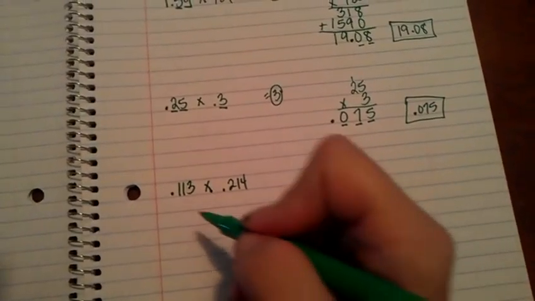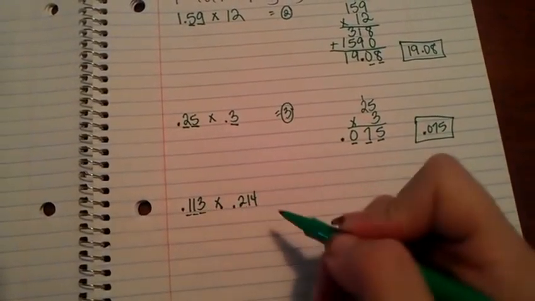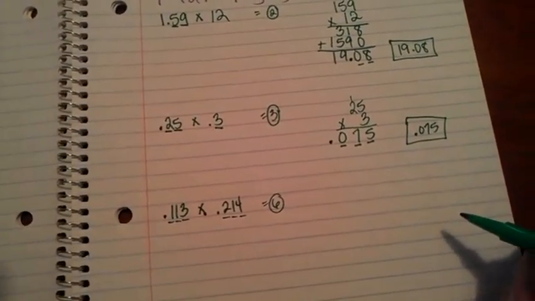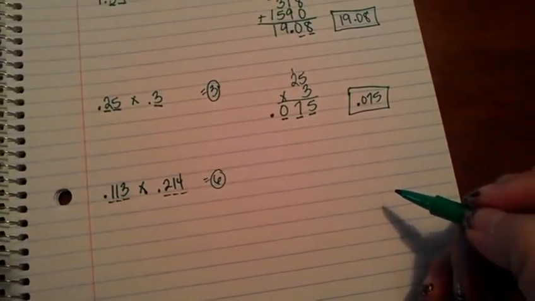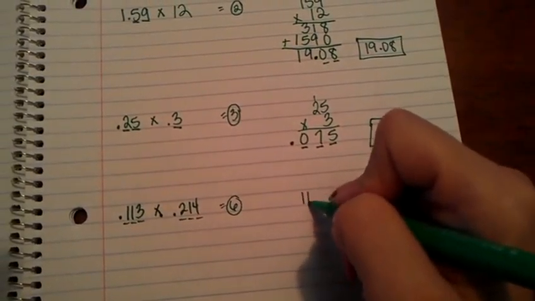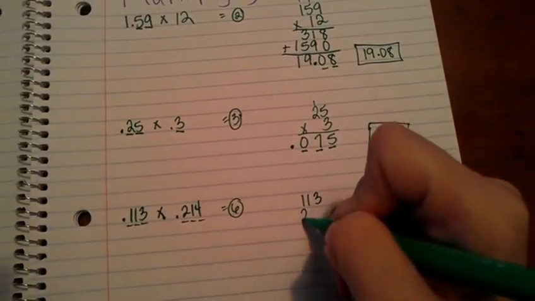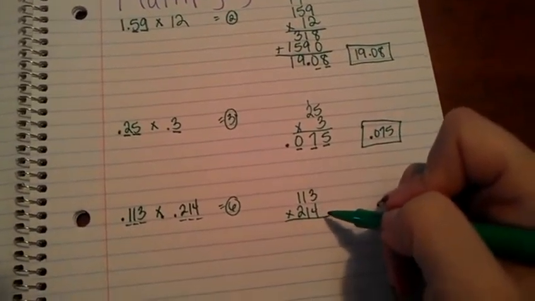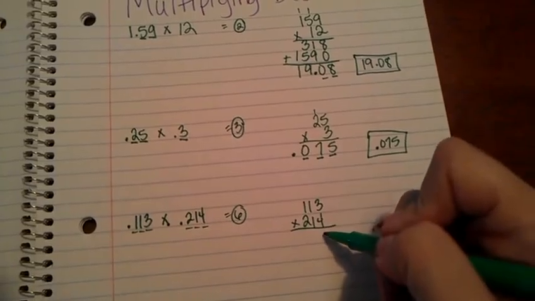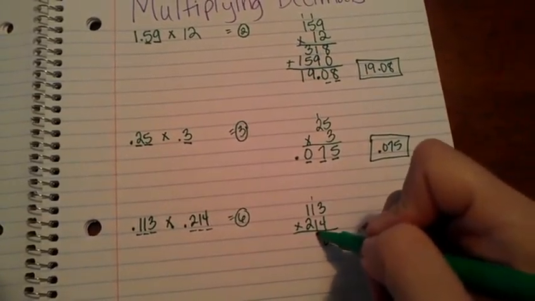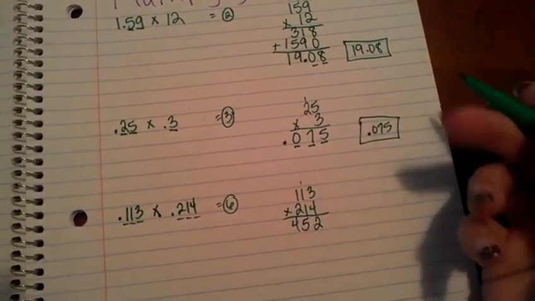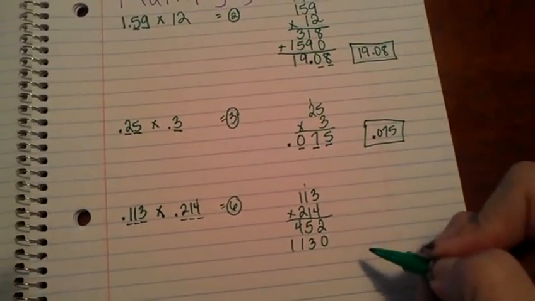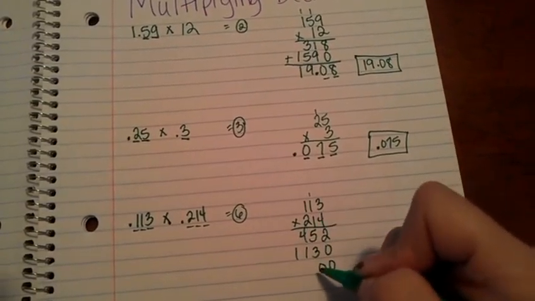I'm going to count my decimal places. 1, 2, 3, 4, 5, 6, which means my answer, when it's all said and done, needs to have 6 decimal places. I'm doing a 3-digit by 3-digit, which means I'm going to have lots of multiplying here. Okay, hold my place. Hold my place twice.